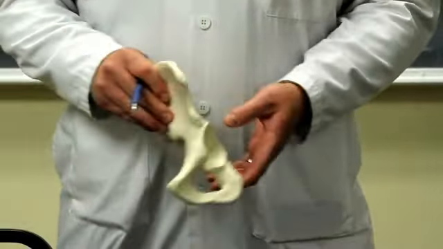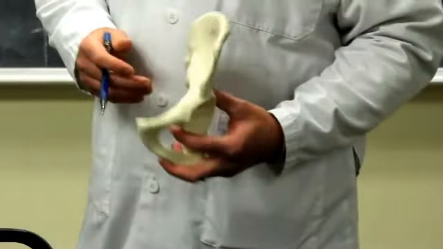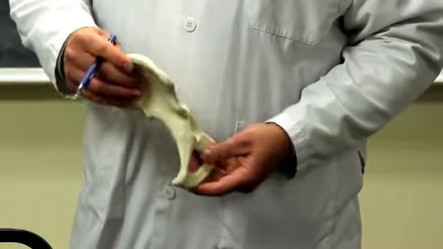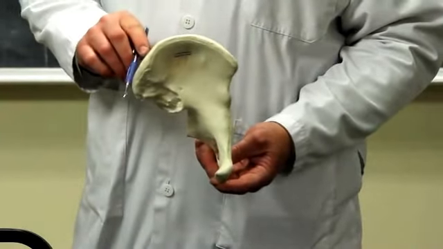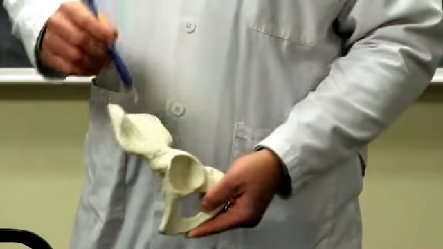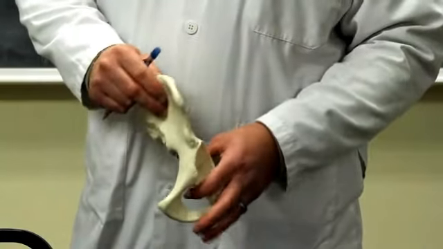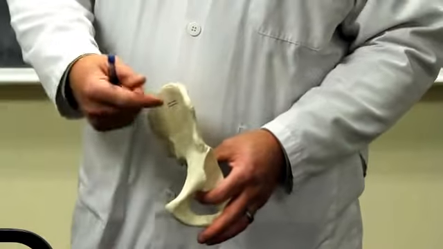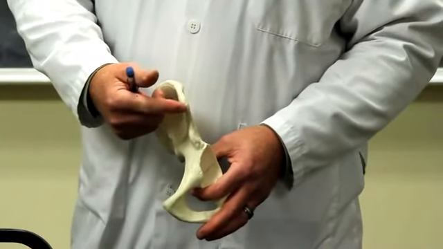On this bone, there's 18 different things that you guys need to master. We'll start at the top. This is the iliac crest. There's also a gluteal tuberosity on the backside of it. I don't think that one is mentioned, but anteriorly on the pubic side, you have the anterior superior iliac spine.